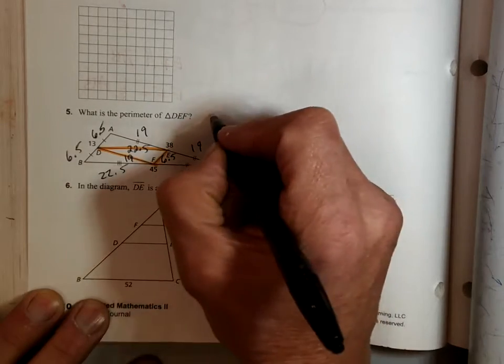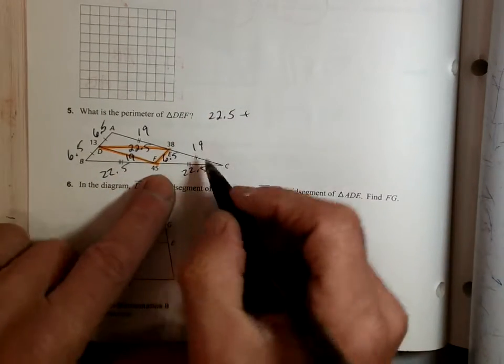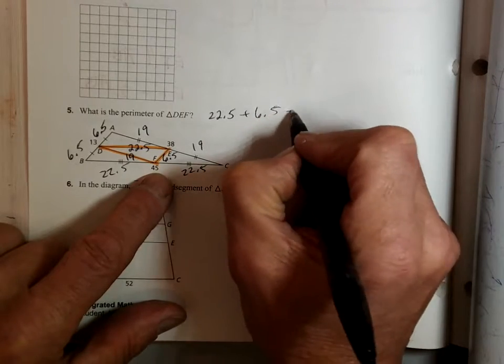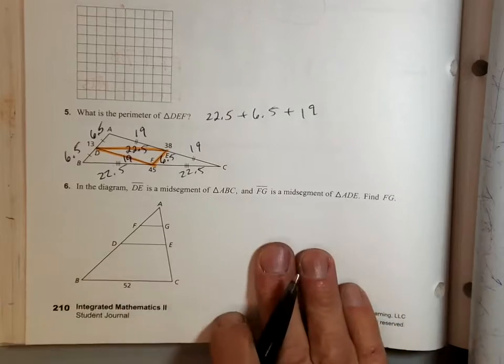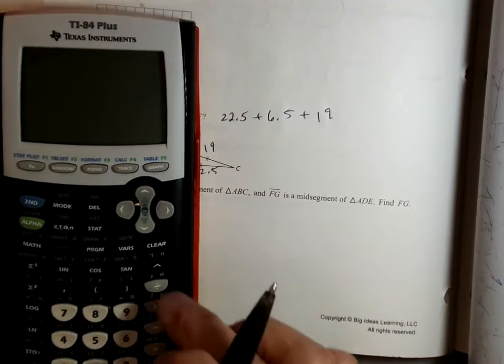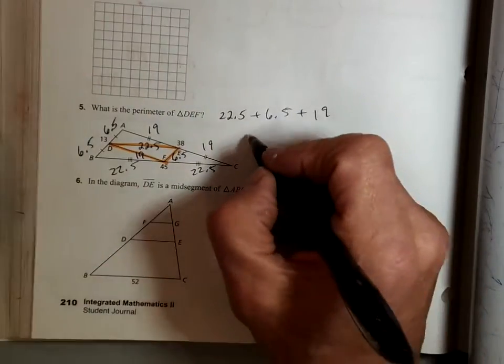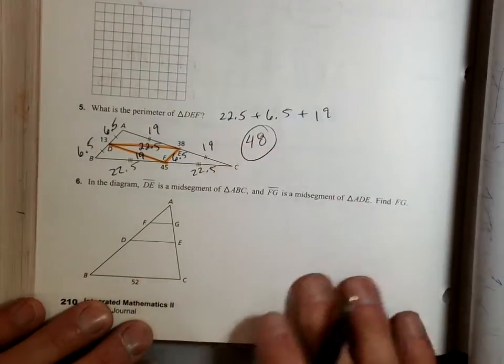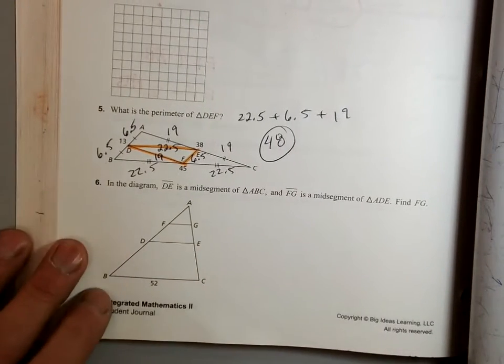So my perimeter is going to be 22.5 plus 6.5 plus 19. I'm just going to use my calculator. Somebody have a calculator handy? I got a calculator. All right, on, clear. 22.5 plus 6.5 plus 19. And I get an answer of about 48, okay? Not too bad?